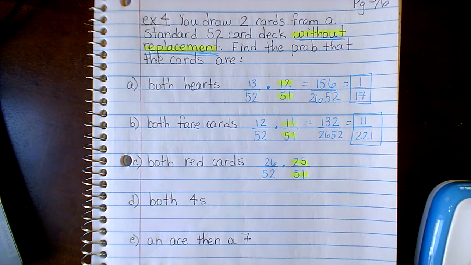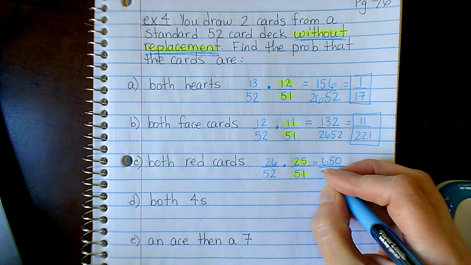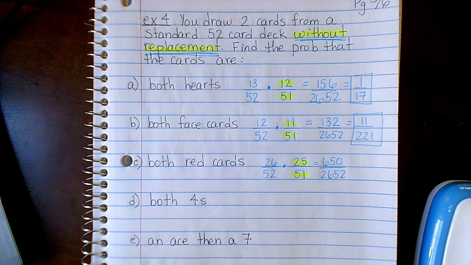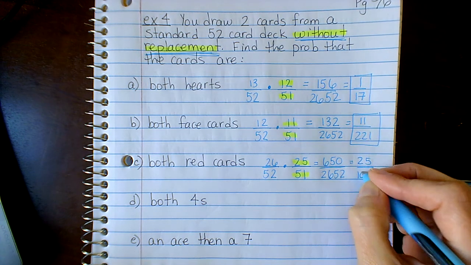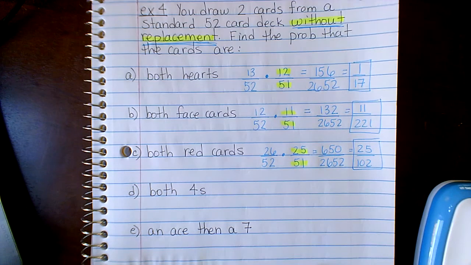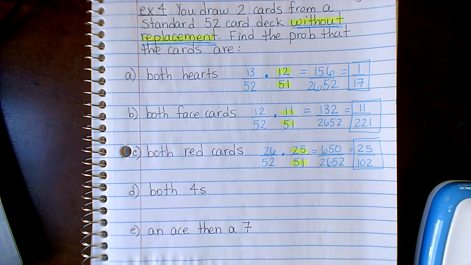All right, so 26 times 25 is 650 over 2652. I feel like that's going to reduce. And that's going to be 25 over 102. All right, so pause the video and see if you can find the probabilities associated with those two.